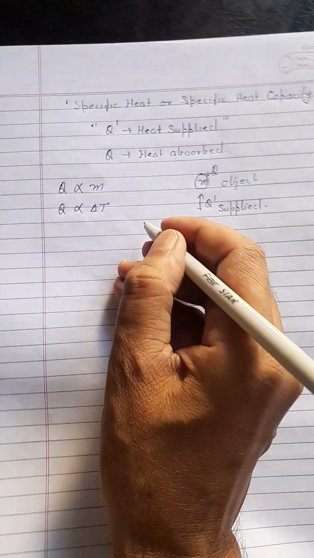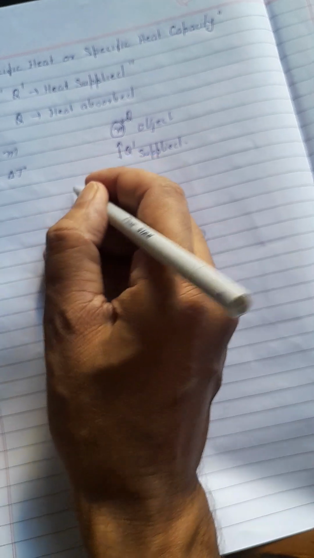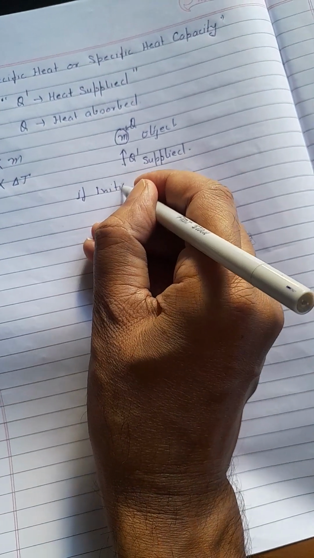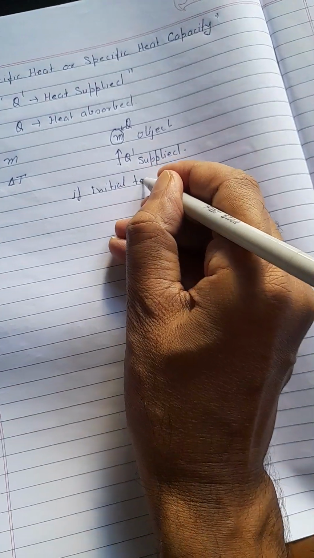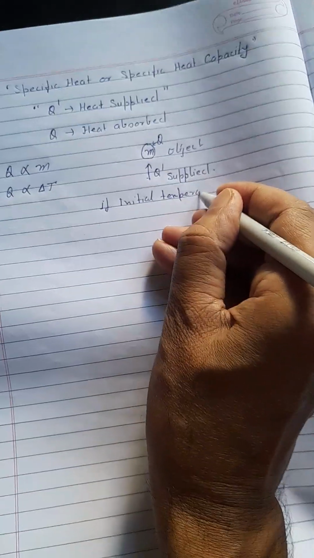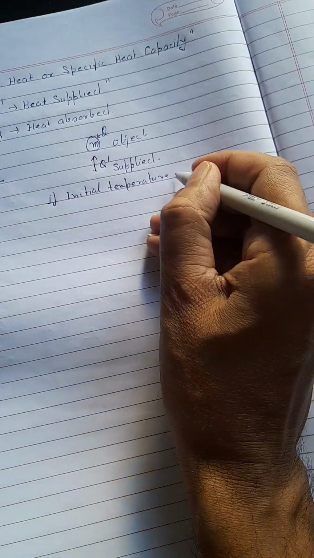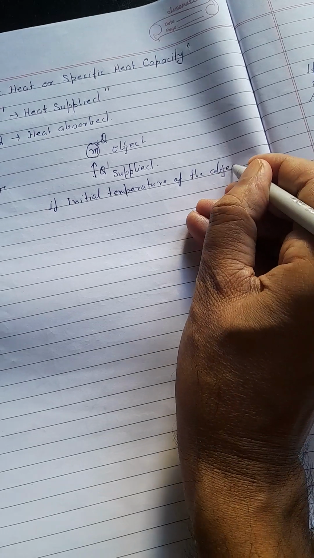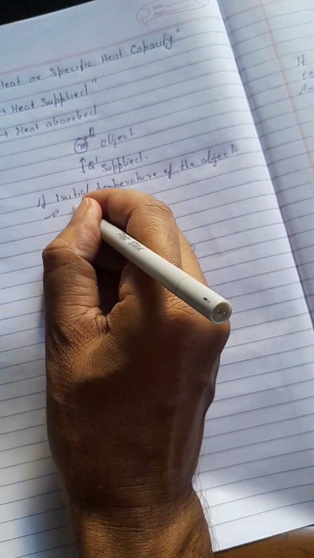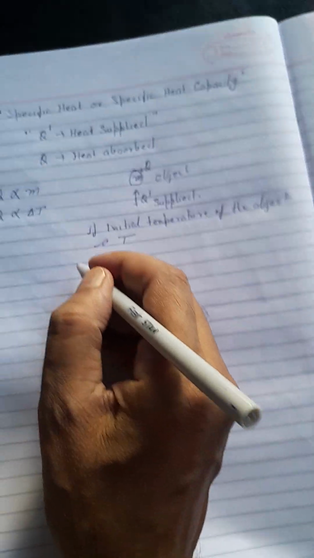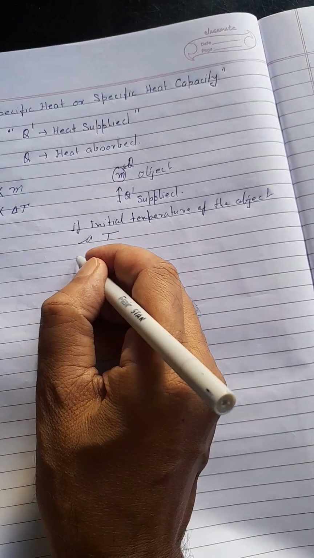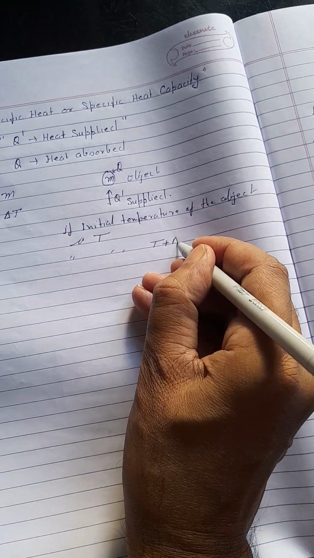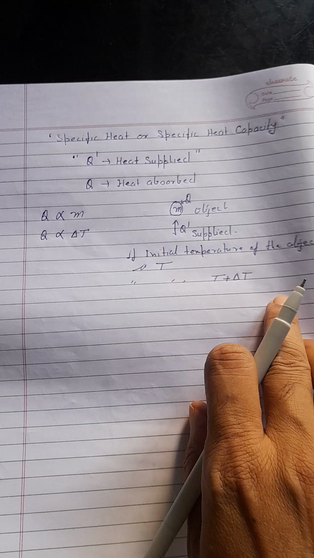If initial temperature of the object is T, after absorbing the Q heat, temperature become T plus delta T. So how much changes in temperature taken place?